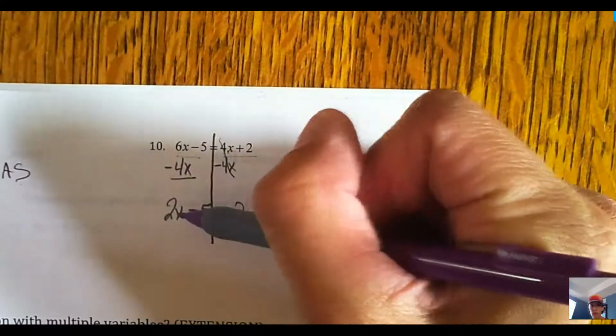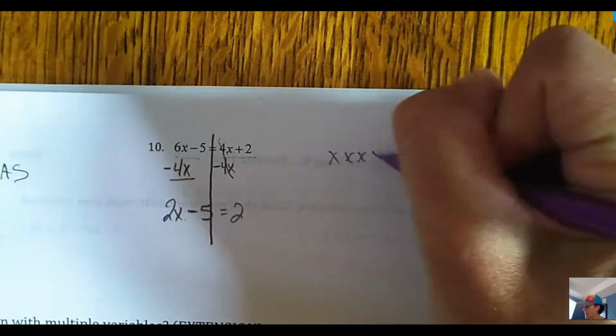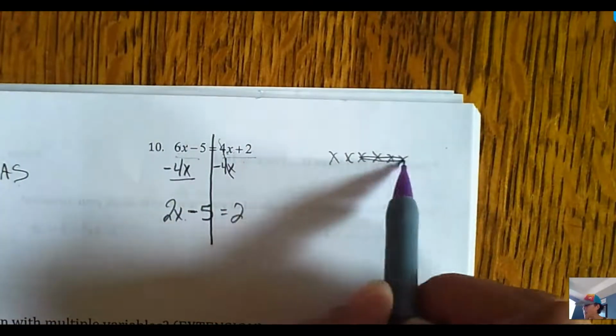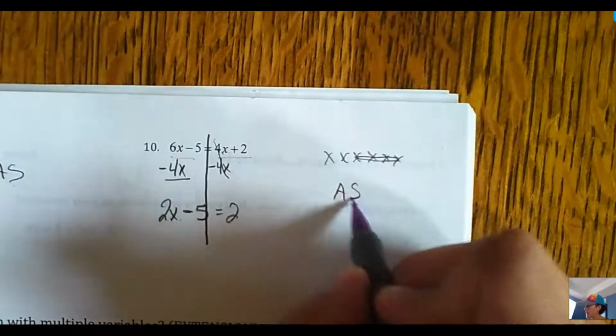And just one thought to bring out there. Some people might say, well, if 6 take away 4 is 2, then shouldn't this x take away the x? Shouldn't that be gone? And what you need to think of this is that this is saying I have 6 x's, right? And I'm about to take away 4 of them. So I'm just getting rid of them. So when I'm done, I still have x's. I just want to see how many I have left. So that's 2x.